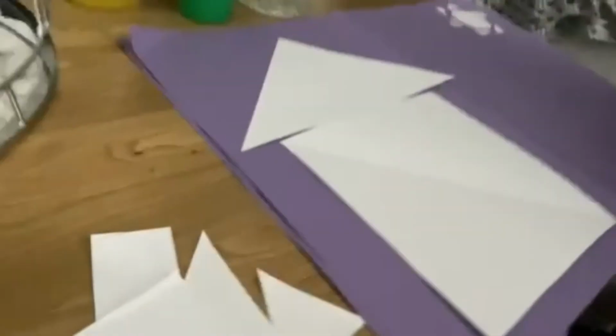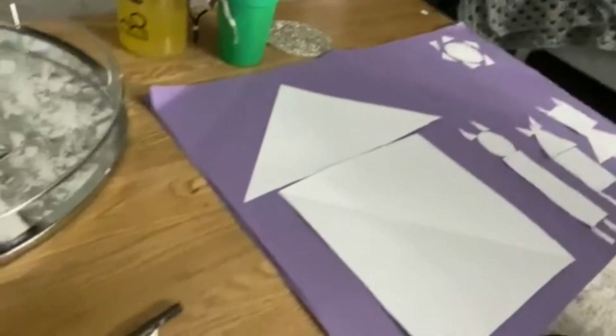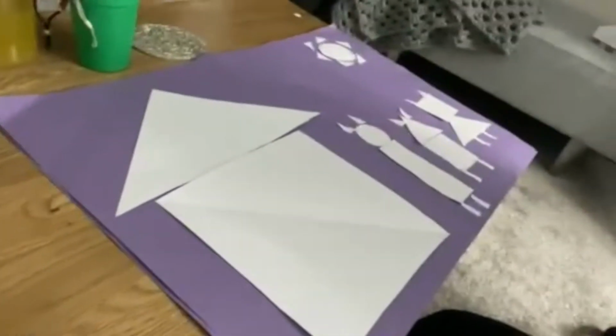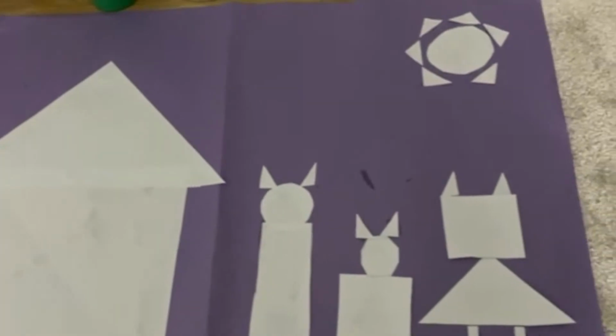I wonder if you can guess what my picture is going to be. You may have guessed it, given our topic this week. I've made the 3 little pigs. Next step, glue your shapes down. What shapes can you see in my picture?